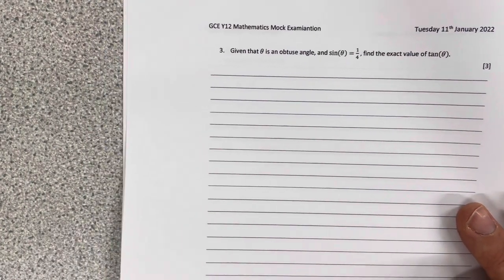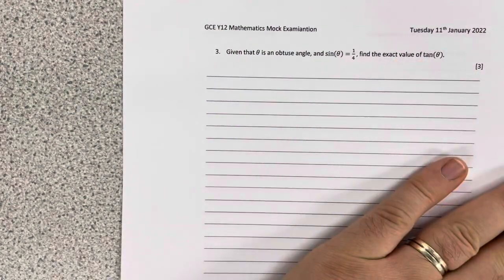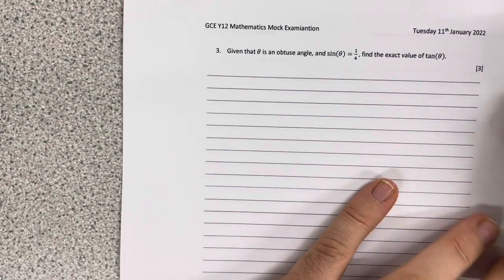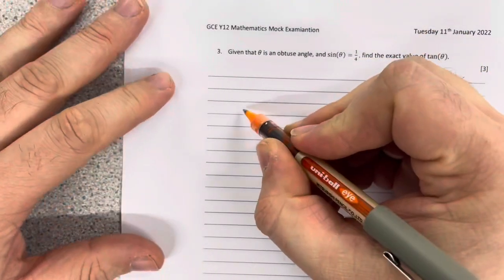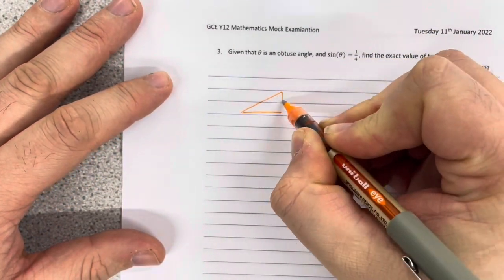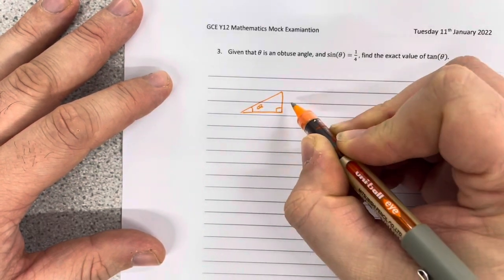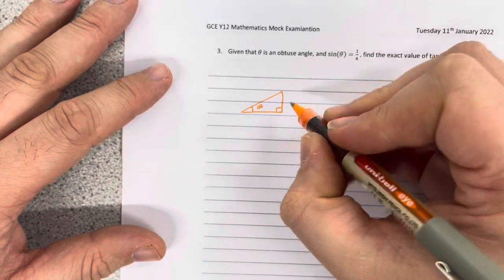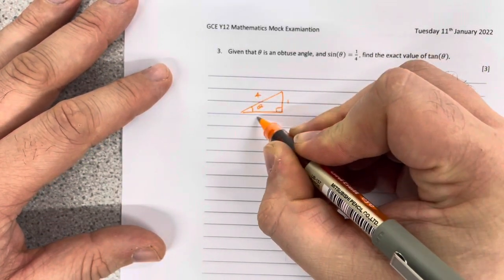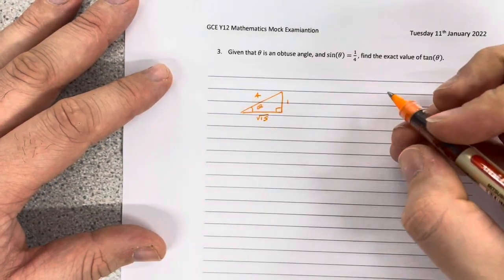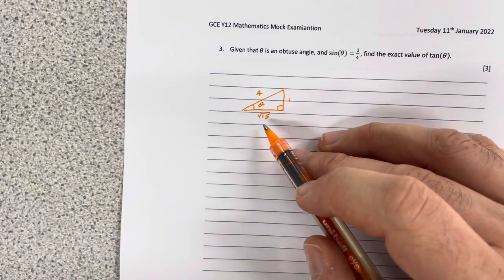All right, question number 3. Given that theta is an obtuse angle, and sine theta equals 1/4, find the exact value of tan theta. Well, what we can do here is we can draw in a right angled triangle, you get theta. Sine of theta is 1/4, so sine by SOHCAHTOA is opposite over hypotenuse. So a bit of Pythagoras will tell you that the adjacent is root 15. That means tan theta is 1 over root 15.